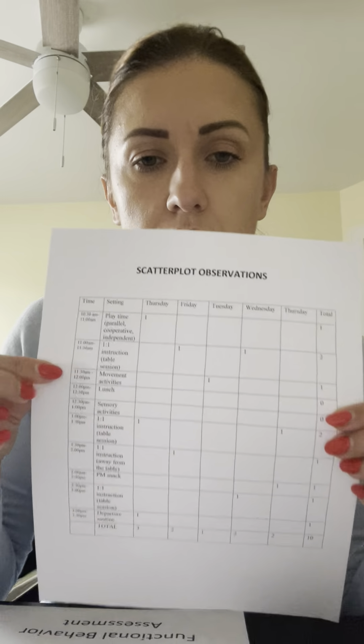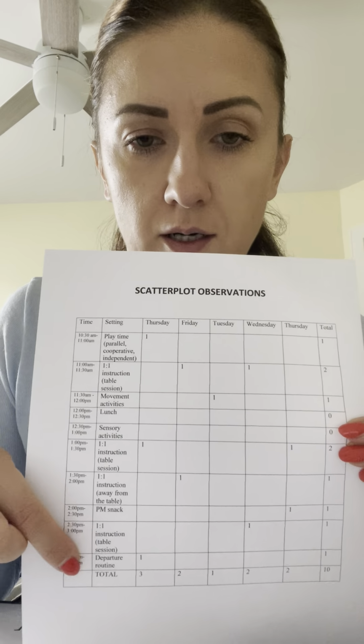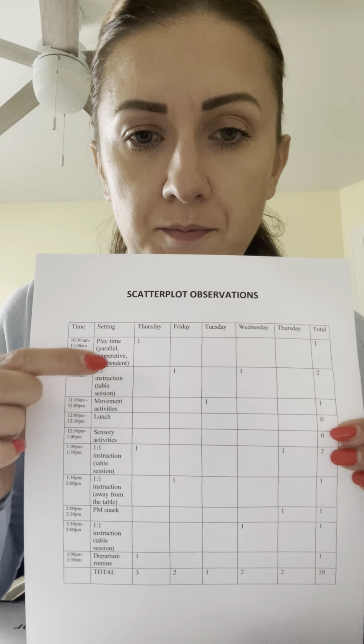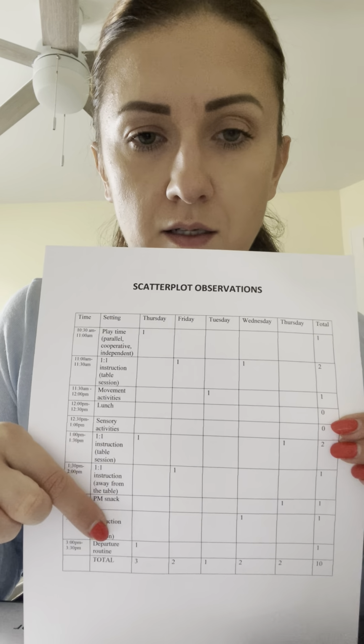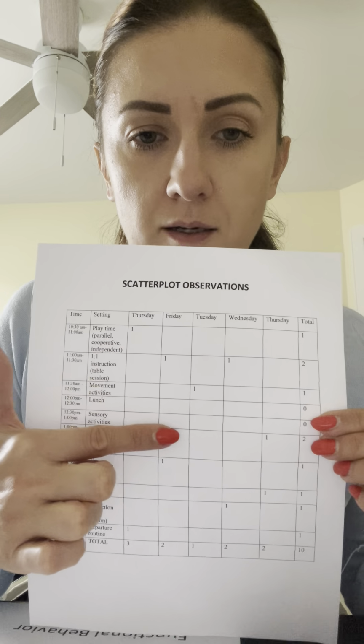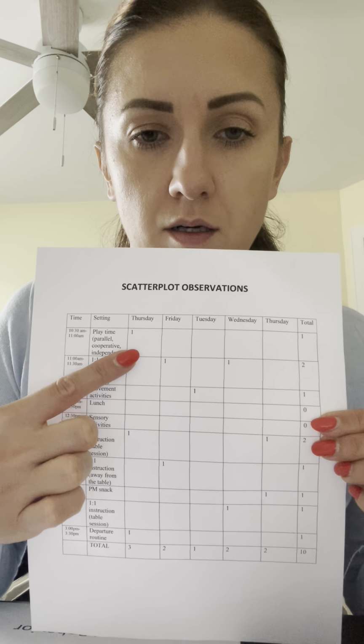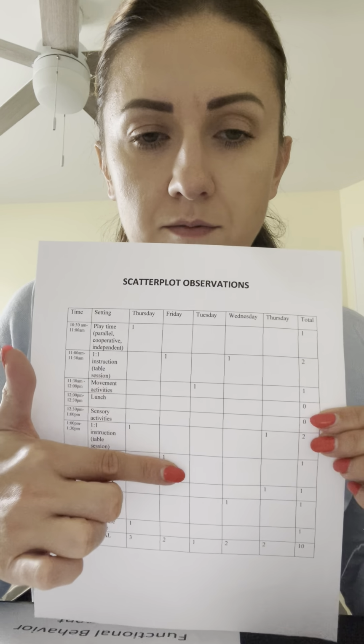After that, we do conditional probability analysis, which uses a formula with proportions of occurrences of the behavior. After that, we do the scatterplot chart, which looks like this. So the day is broken down into time frames and settings, and each day we collect data of the target behavior.